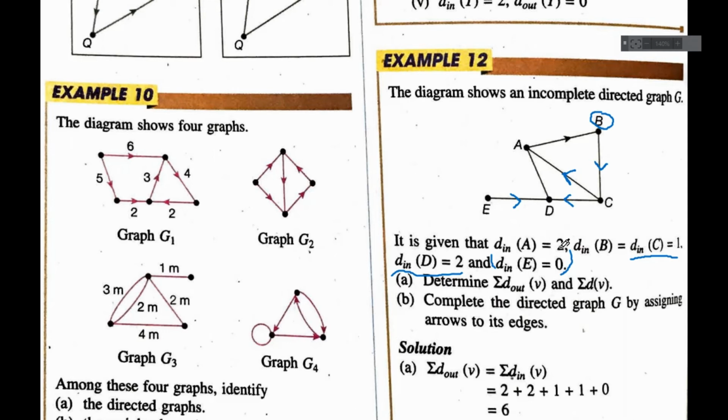And then, in degree of A equals to 2. 2 lines coming in into A. Therefore, for A, we have 2 lines coming in. So this must be going in into A. And then you check first for this one. In degree of D equals to 2. So 2 lines coming in into D. Okay, so this is the answer.